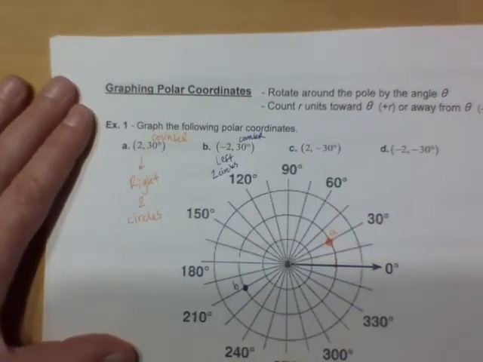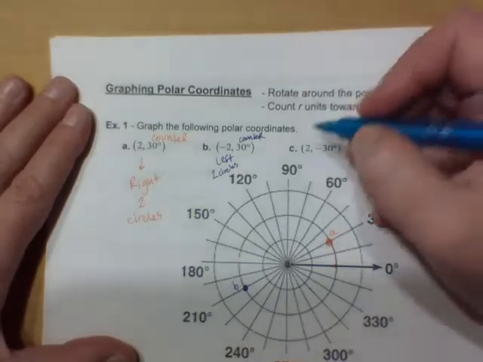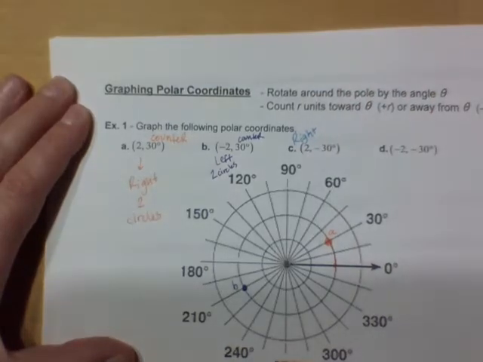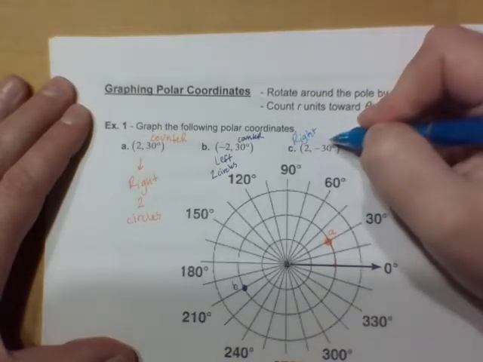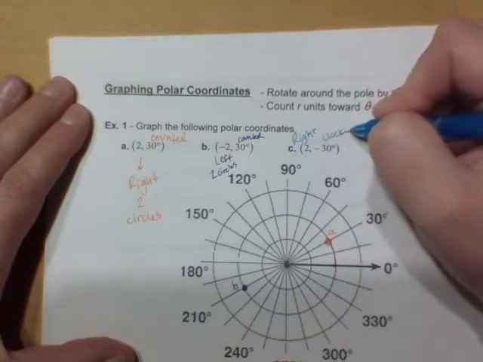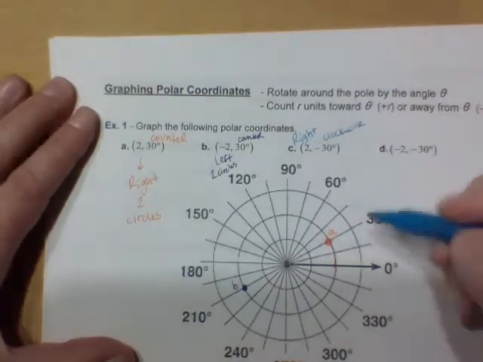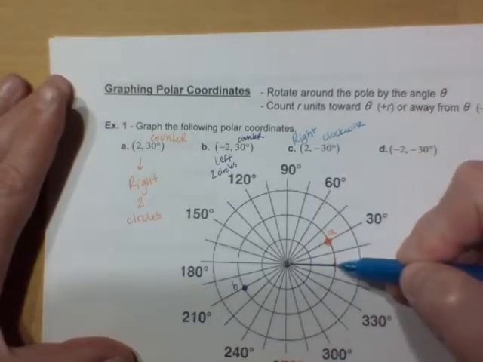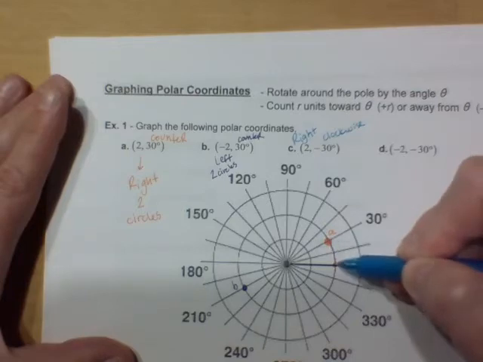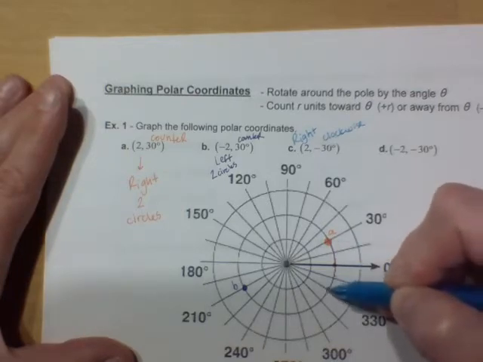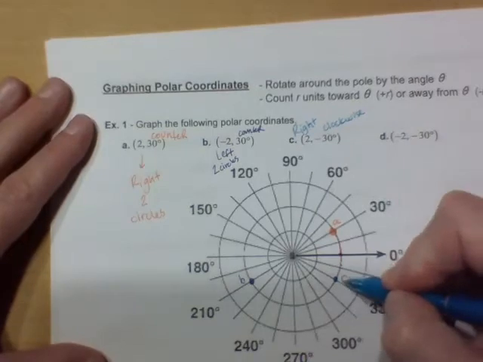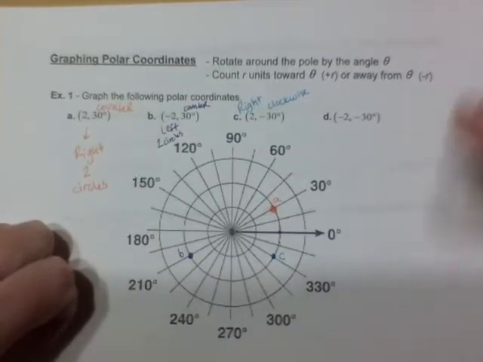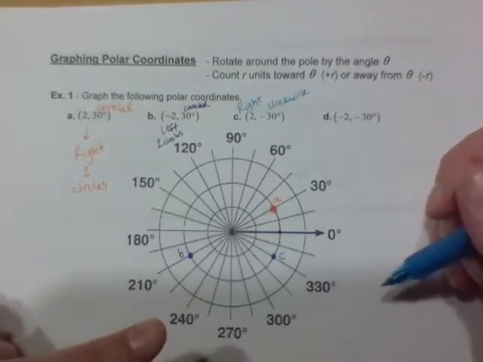Then notice that all of these are either positive or negative versions of the same thing. This one means that we're going to go right 2 circles, and then clockwise, negative 30. Clockwise from there, down 30 units, because positive 30 would be this way. So negative 15, negative 30 would be right here. It turns out that every point has actually 4 different coordinates, and in the next example, we'll give 4 coordinates for 1 point.